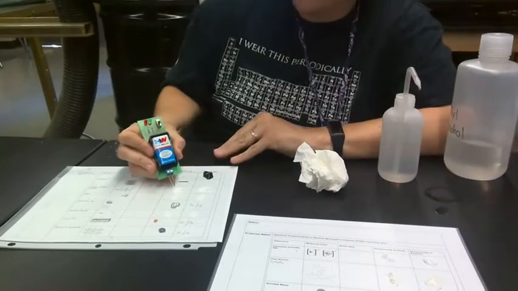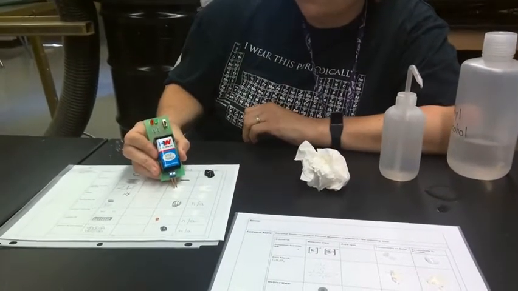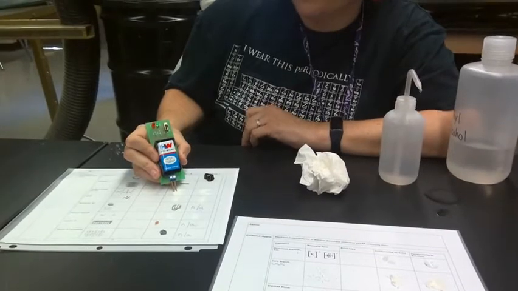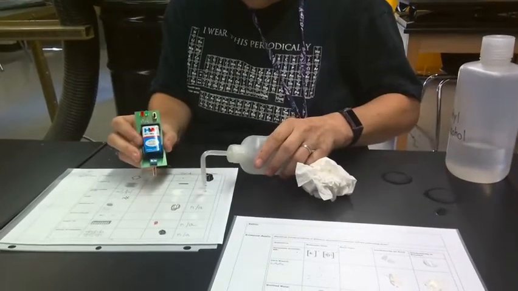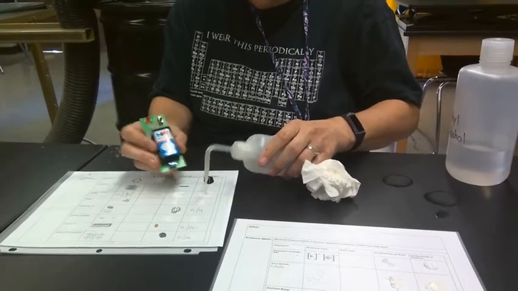Next I have solid sodium sulfate. I'm going to make my sodium sulfate solution.